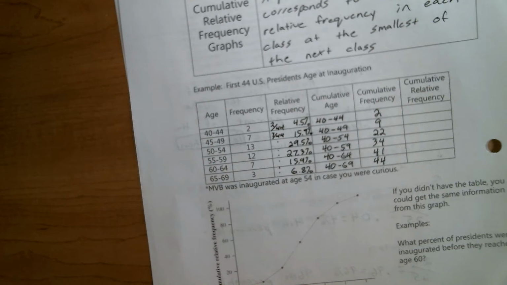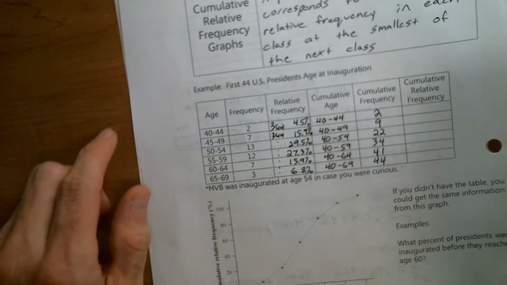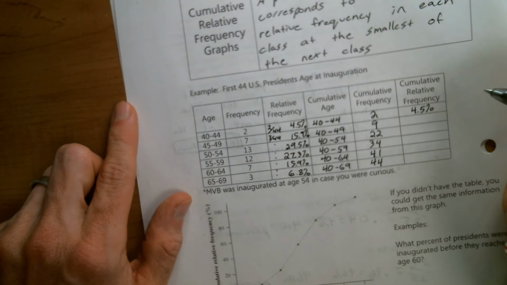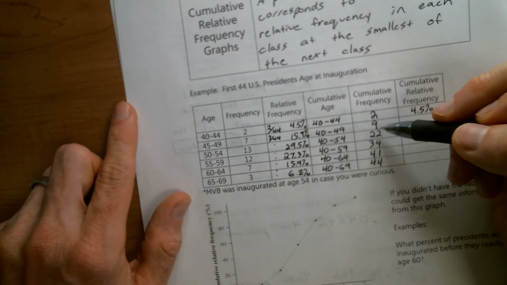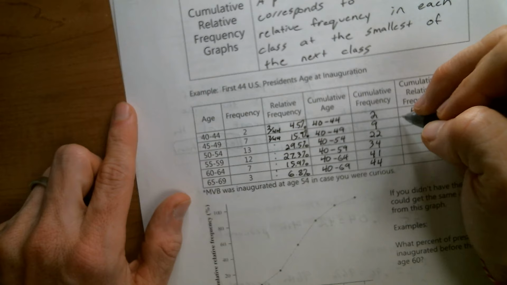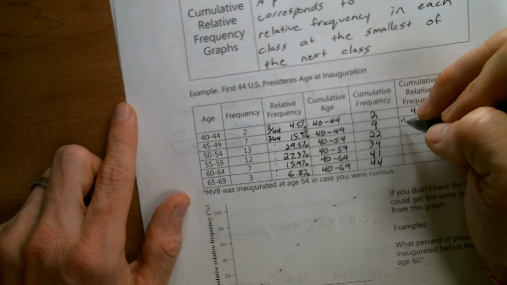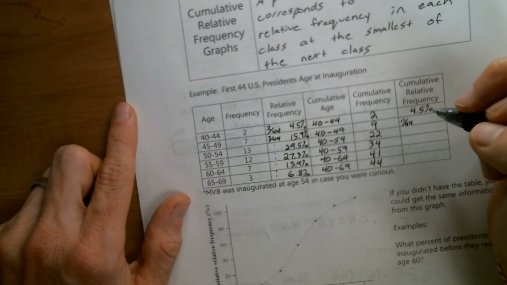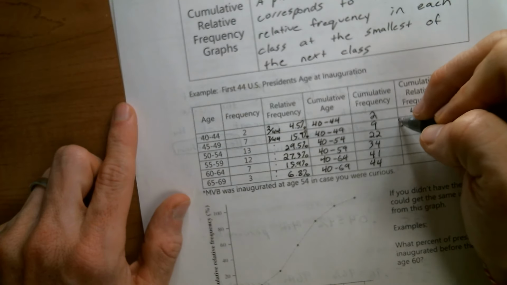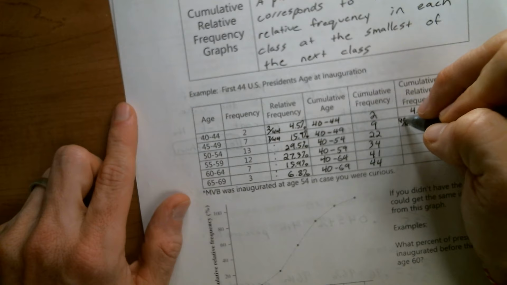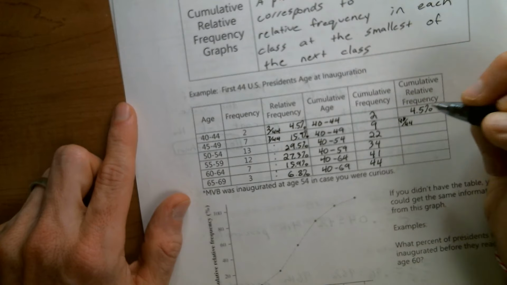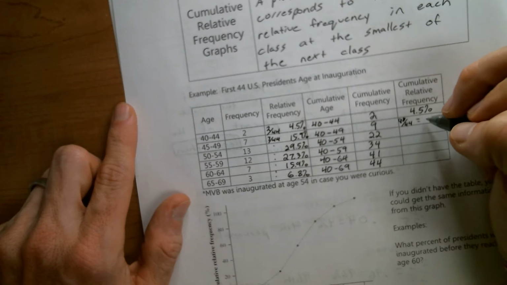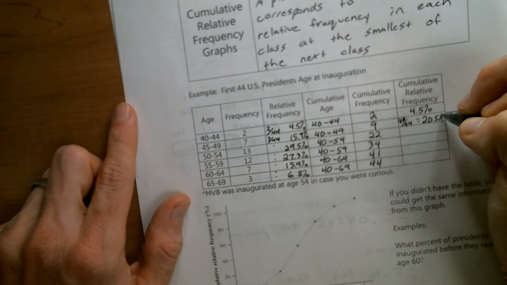And then the cumulative relative frequency would just be how those percentages are changing. The first one's still going to be 4.5%, but now we're doing 9 out of 44. I said 11 at first, probably because I was thinking that would be easy to do, but it's 9 out of 44, which is 20.5%.